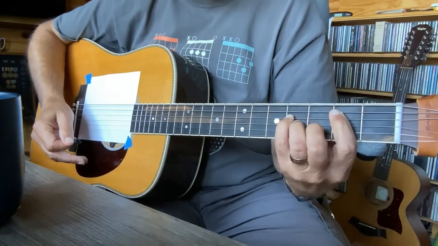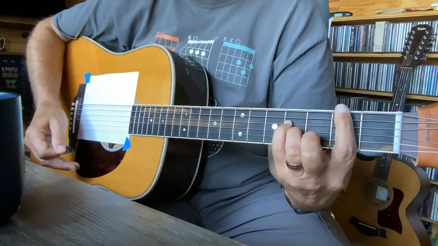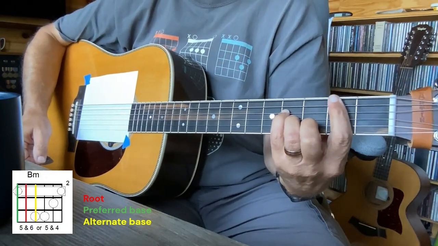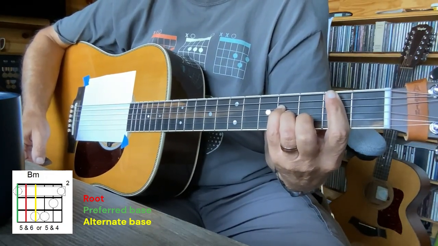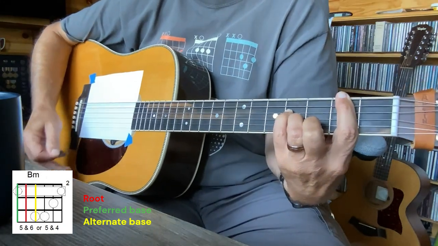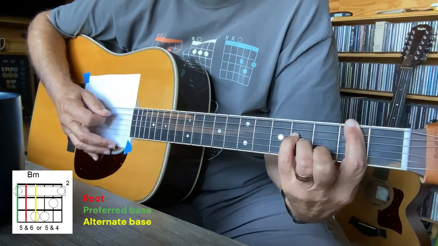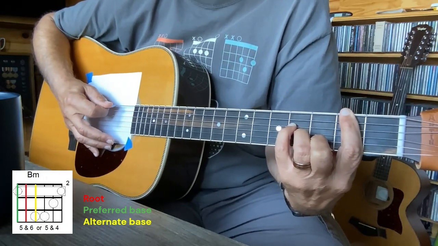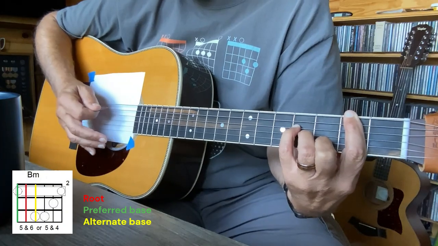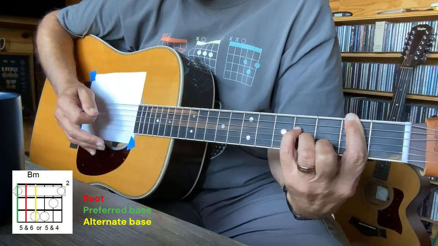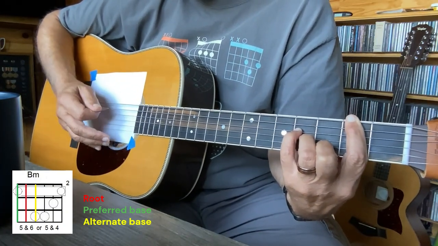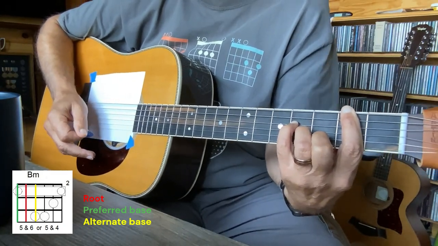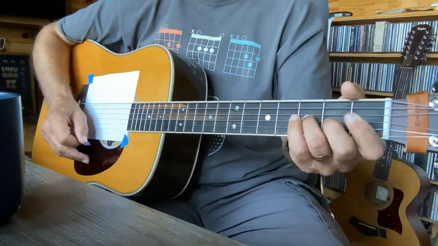But if you wanted to play the B minor bar, you could take your finger and include the 6th string up there, and then we've got the 5, which is the root note for the B, right? And we could play 5 and 6, to get that fuller bass note in there.